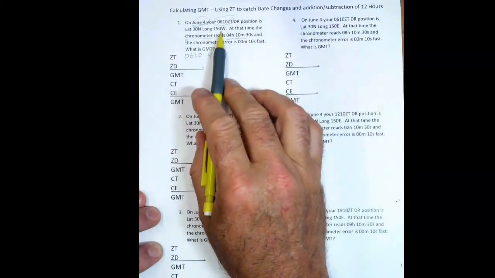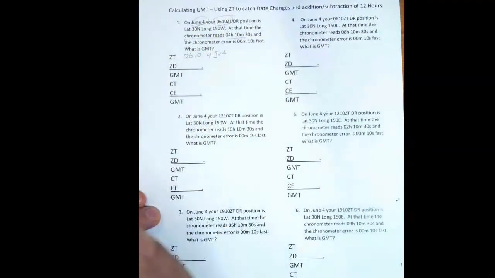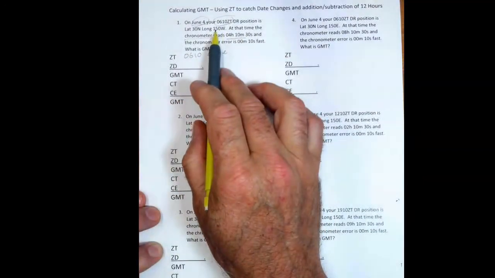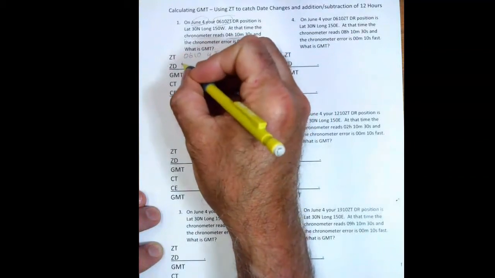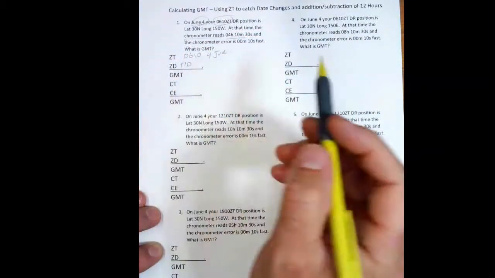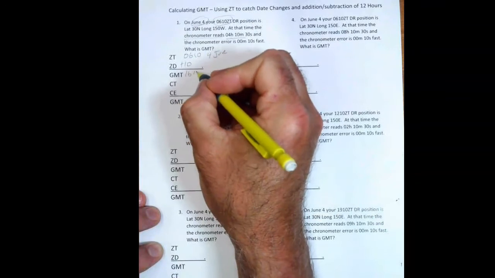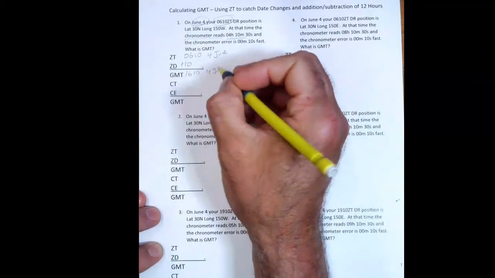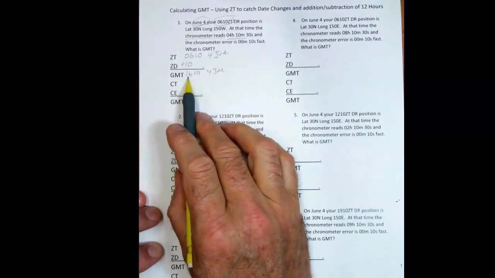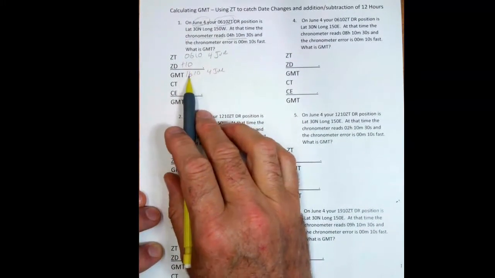Okay, great. Now, my longitude is 150, which means my zone description, if I divide that by 15, is 10. And it's west, so that's plus. So we've got to add 10 hours to get to GMT. That makes it 1610 for June. Okay, so it's the same date. But in Greenwich it's 1610 because I had to add 10 hours. So it's in the afternoon.